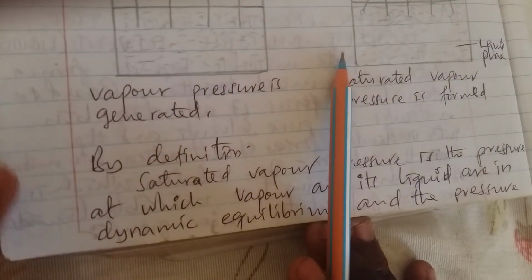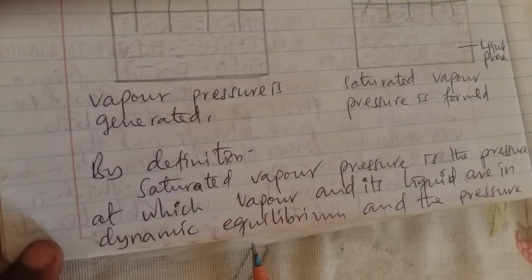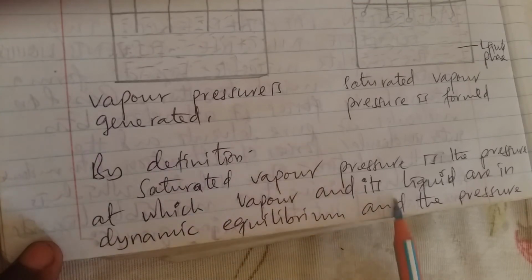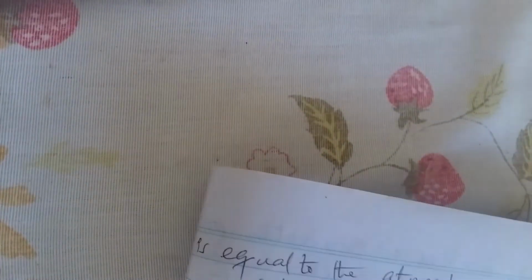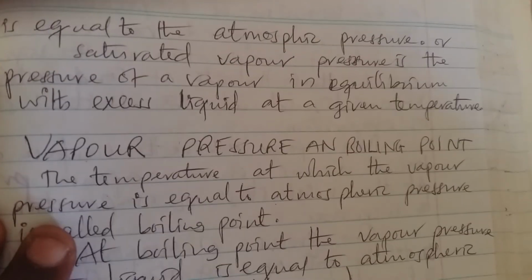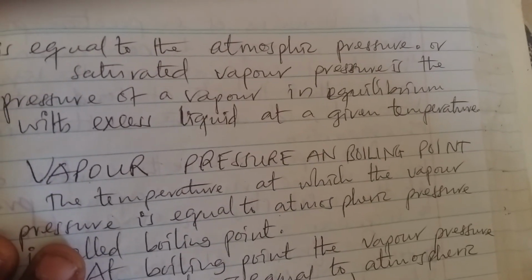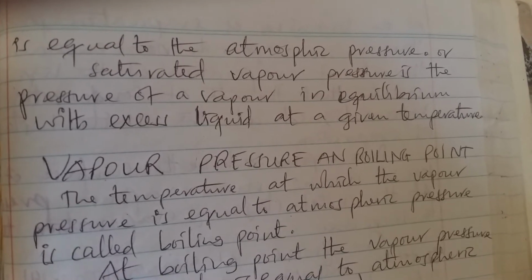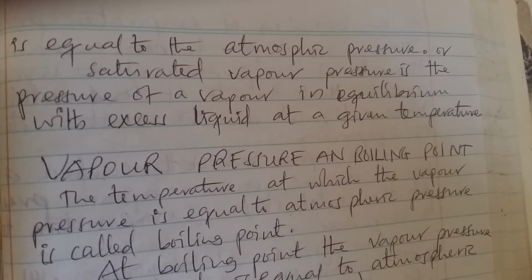So by definition, saturated vapor pressure is the pressure at which vapor and its liquid are in dynamic equilibrium. The definition is very important because they ask, and the pressure is equal to the atmospheric pressure, or saturated vapor pressure is the pressure of vapor in equilibrium with excess liquid at a given temperature.